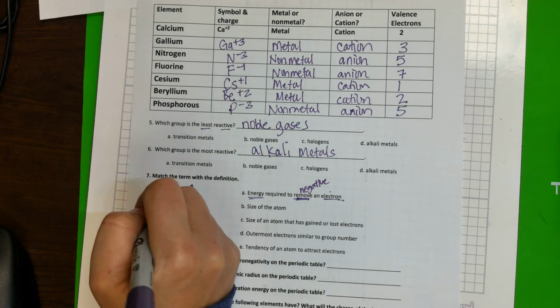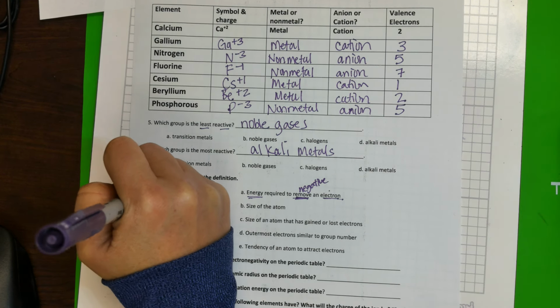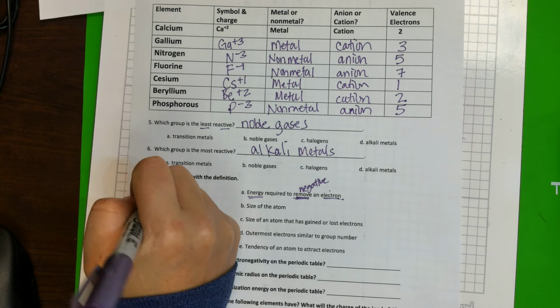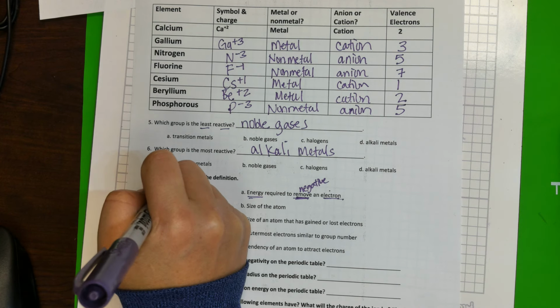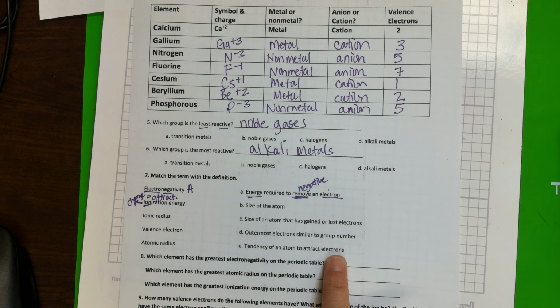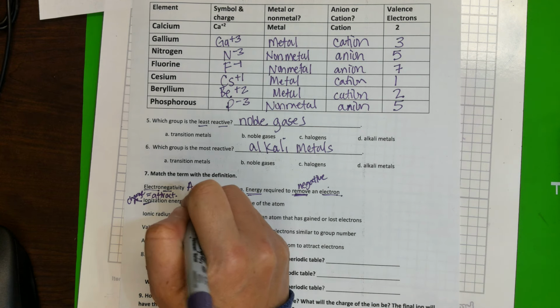So ion, remember it's a charge. So when there's a charge there, they attract. Okay? And of course it's going to be electrons, because the electrons are the ones that are the little fleas that jump around just wherever it's more attractive. So this is E.